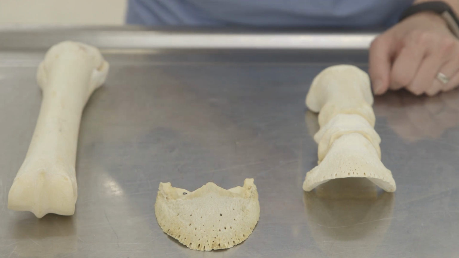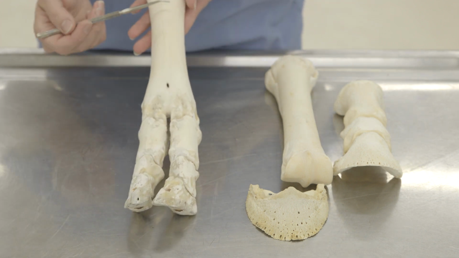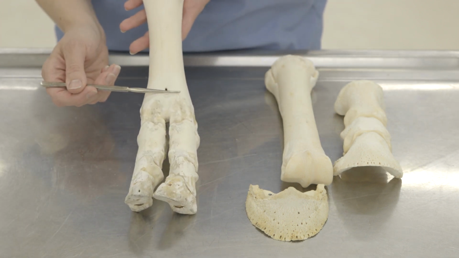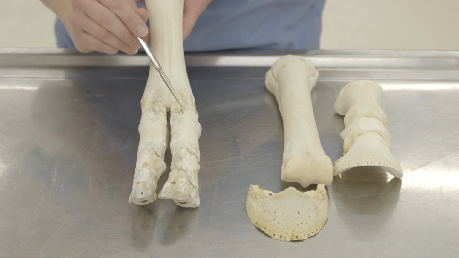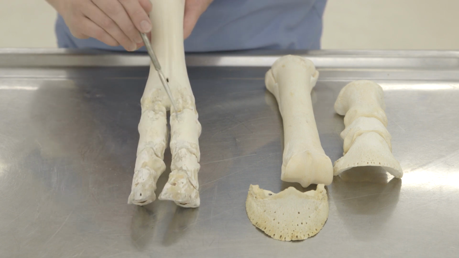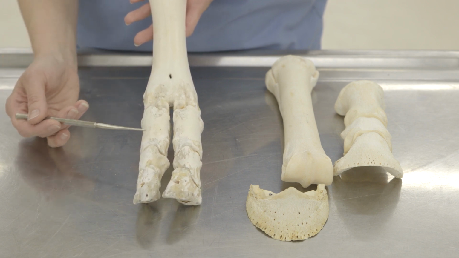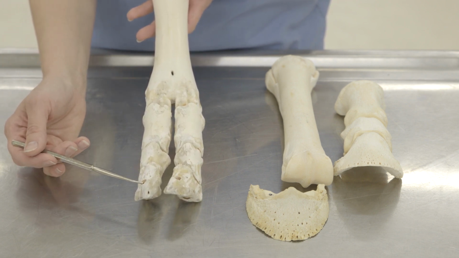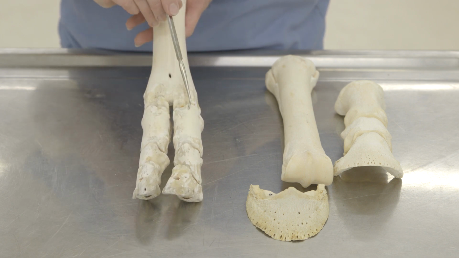Then on the bovine, very similar to the equine, where we have the metacarpal, and that is the cannon bone, and then that interdigitates with your phalanges. So you have two digits, and so the phalanges are doubled. You have P1, P2, and P3, and then you also have P1, P2, and P3 on the other digit.